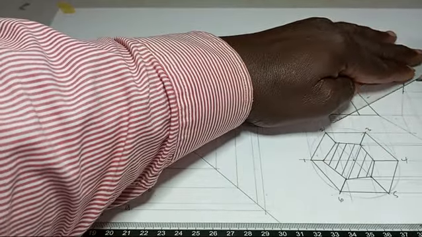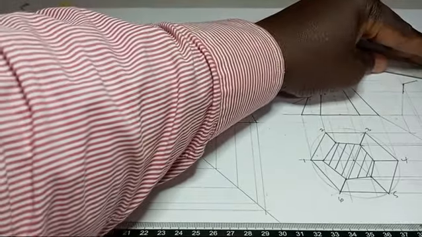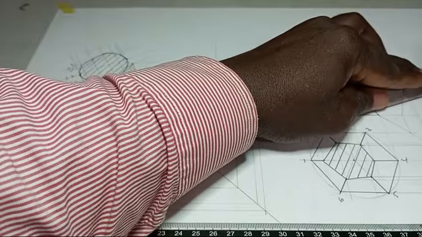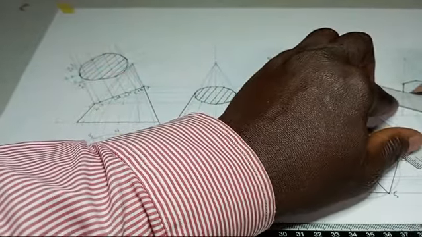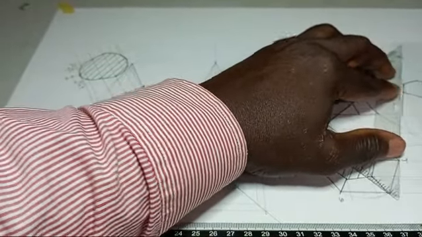This. So go like this. This one. This. And finally this. And don't forget, you have to take in the remaining part to come like this.